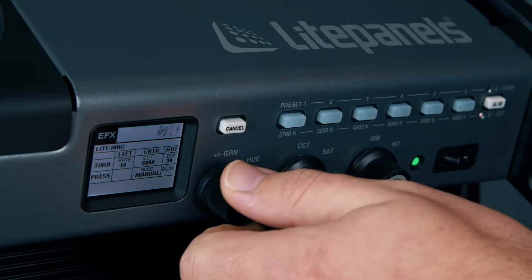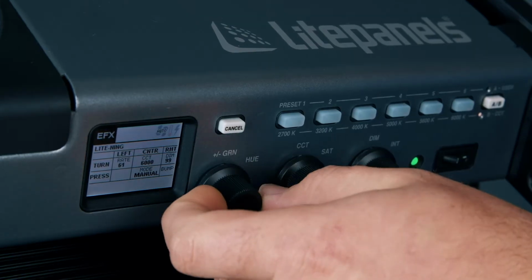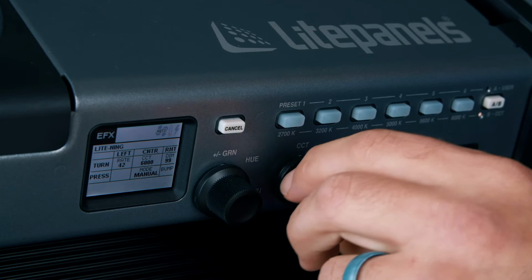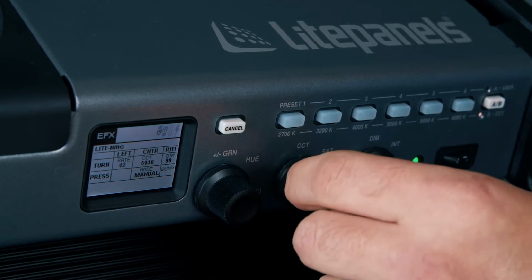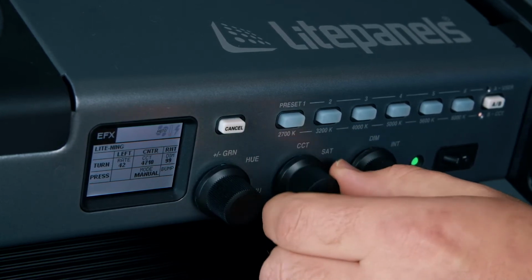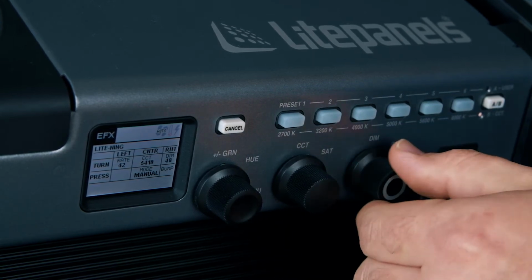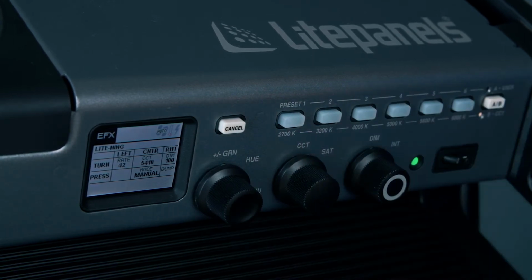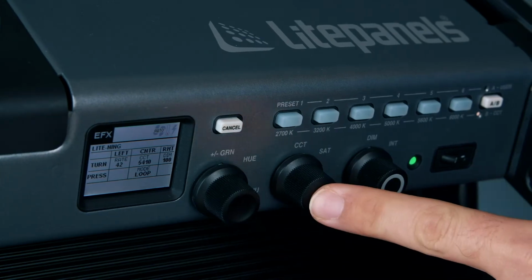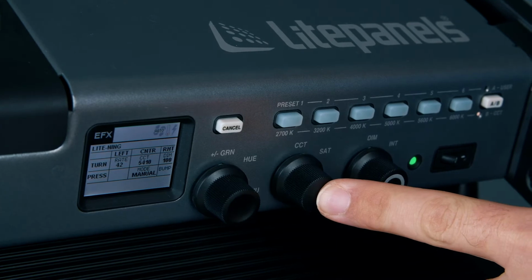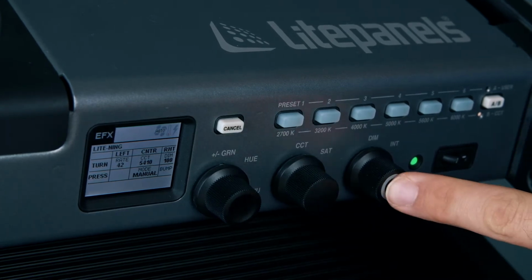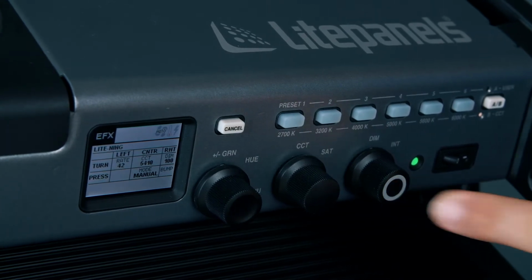Turning the leftmost dial adjusts the rate of our lightning strike from 1 to 100. Turning the center dial changes the CCT value of those lightning strikes. And the right dial adjusts dim or intensity, again from 1 to 100. Pressing the center dial changes the effect mode between loop and manual. In manual mode, pressing the right dial triggers the effect.